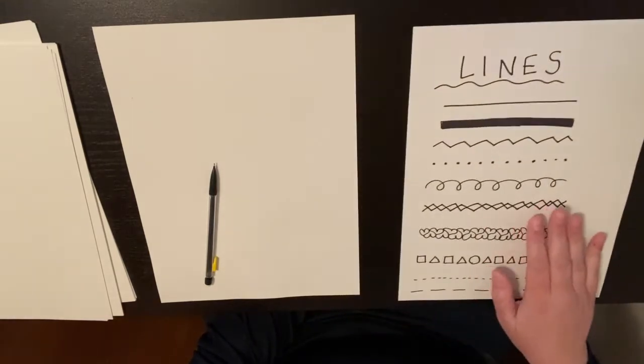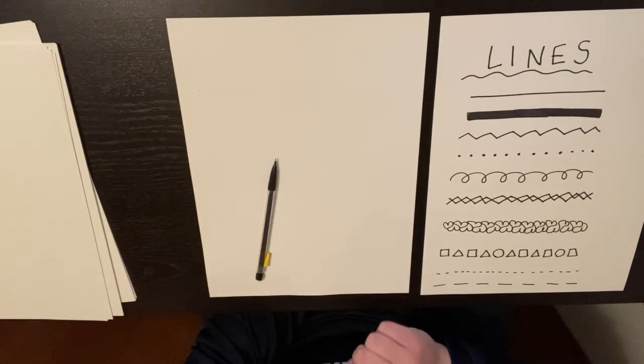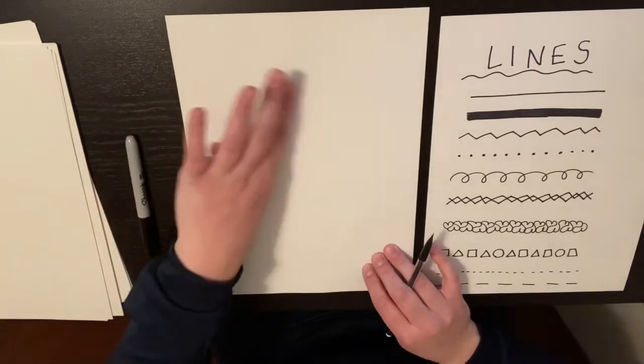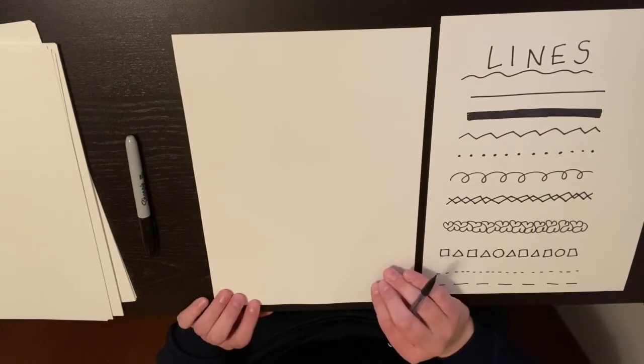Okay, so those are the different lines. I'm going to keep it right next to me here so I can see, but I'm going to get started with doing our spring tree. Now we know that every tree has a trunk, so that's what we're going to draw together first.